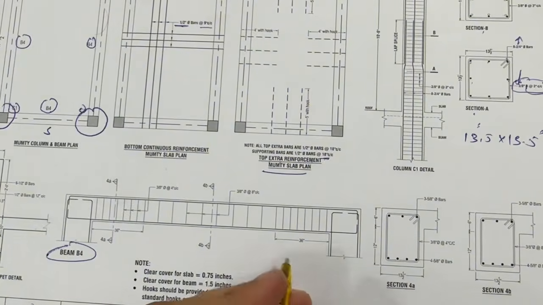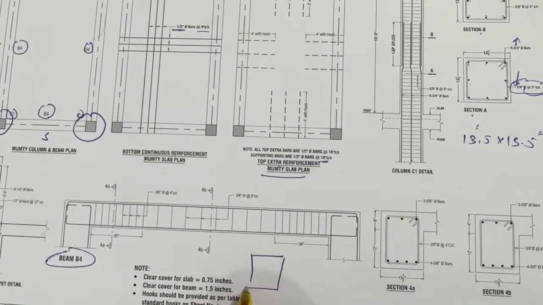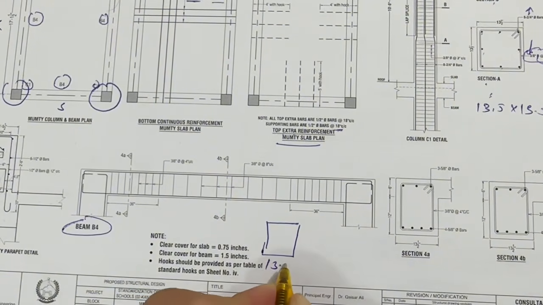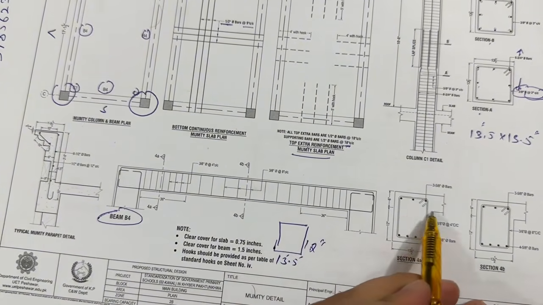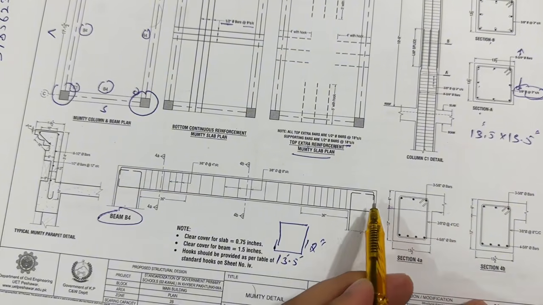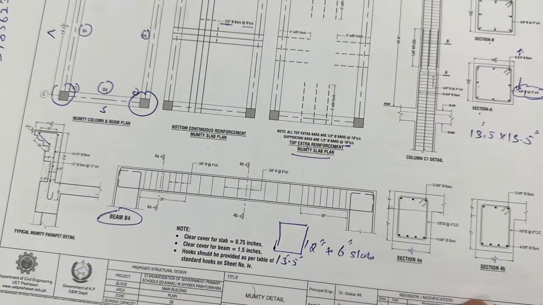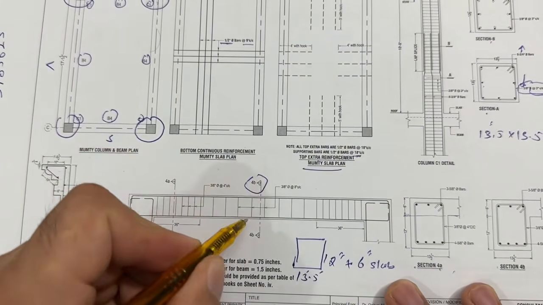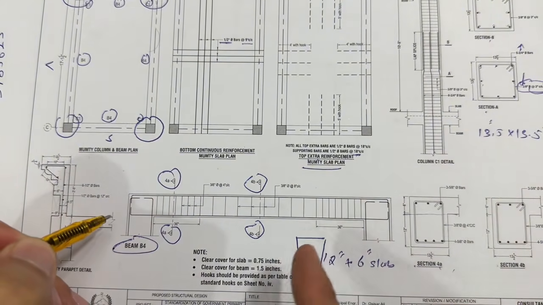First of all, I will tell you the size of the beam. Here you can see clearly the width is 13.5 inches, and the depth is 12 inches, with the thickness of the slab, which is 6 inches, so it's going up to 16 inches plus 6 inches slab. Here we have two sections, 4A and 4B. This is 4B and this is 4A. Near its support, this is 4A. At the middle, this is 4B.